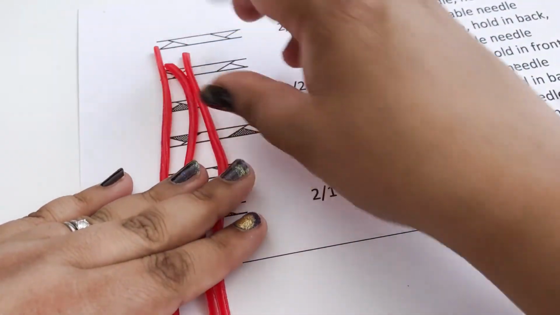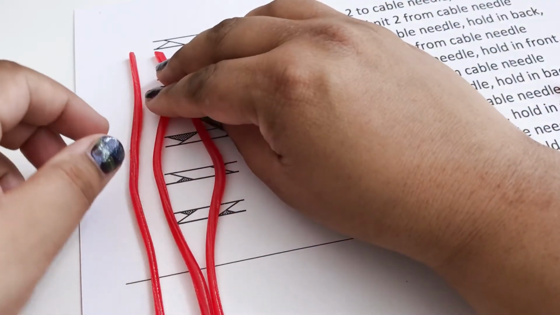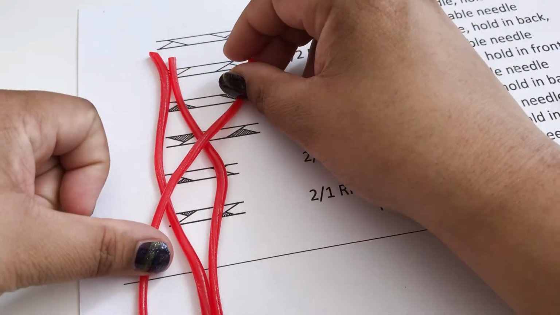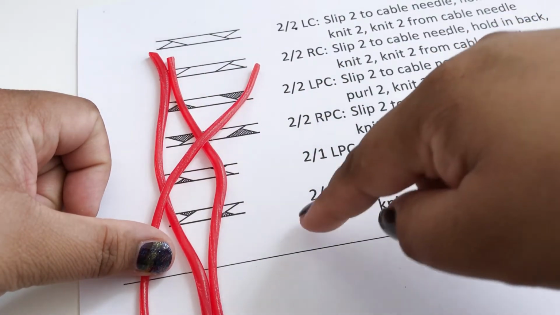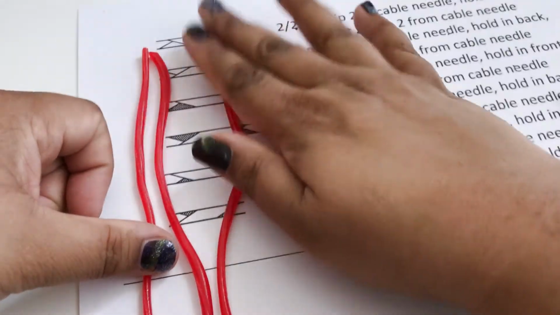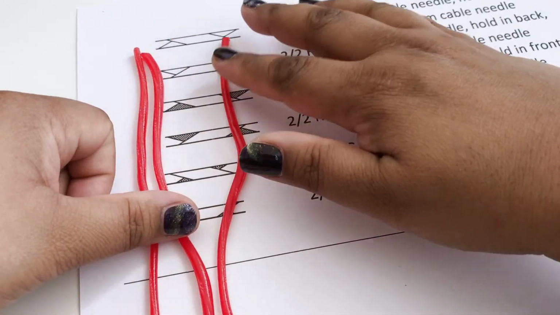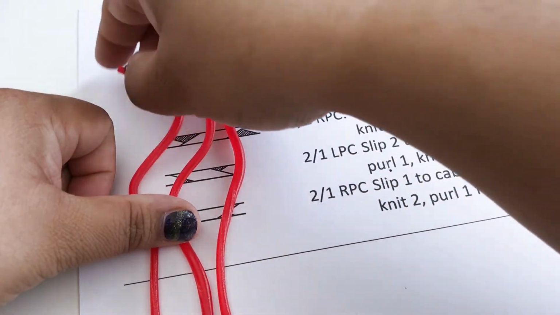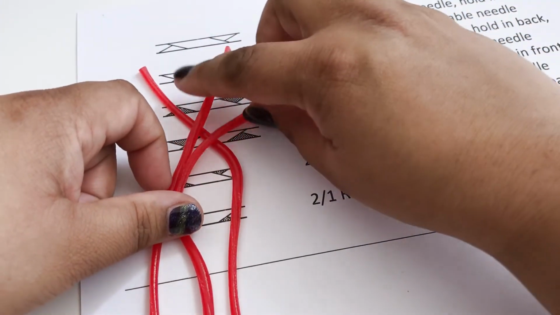Now how come for a 2 over 1 right purl cross we're only slipping 1? Well, if we slipped 2 and then we worked this stitch and it crossed over, we only have 1 stitch on top. That's not what we want. We want 2 stitches on top because it's 2 over 1. So what we have to do is we just slip 1 and keep it in back. These 2 are the ones that are going to be on top. So we slip this one, hold it in the back, knit these 2 because they're the ones that are going to be on top, and then purl this one that's going to be in the back.